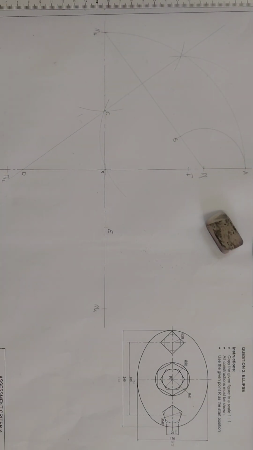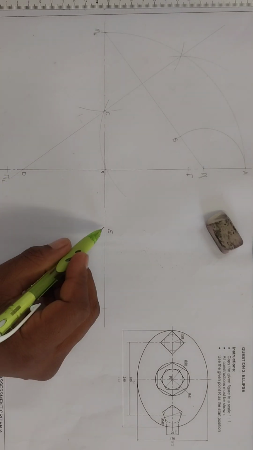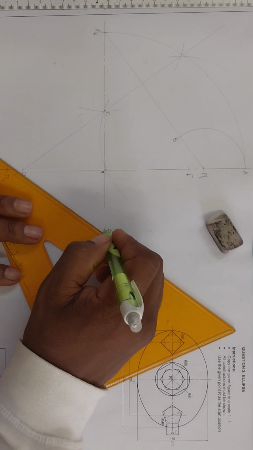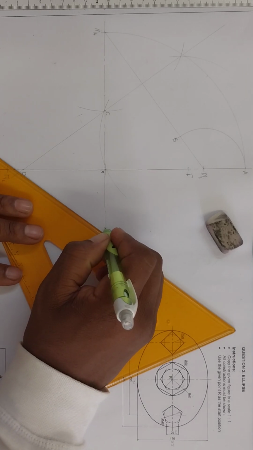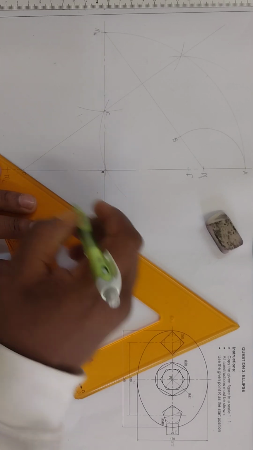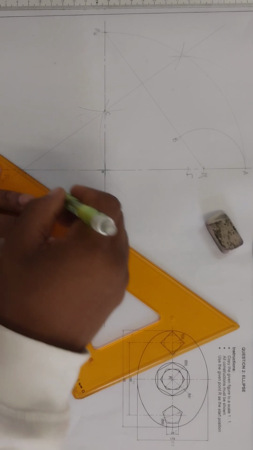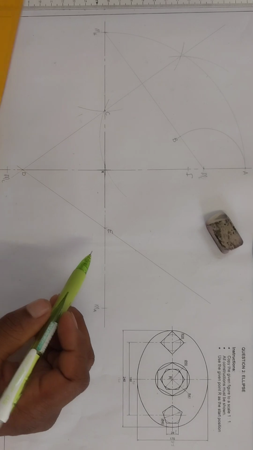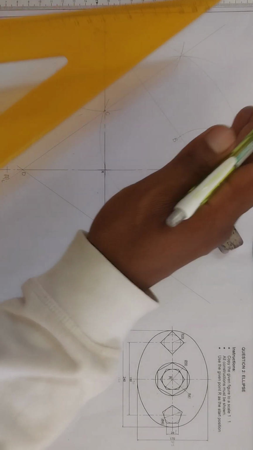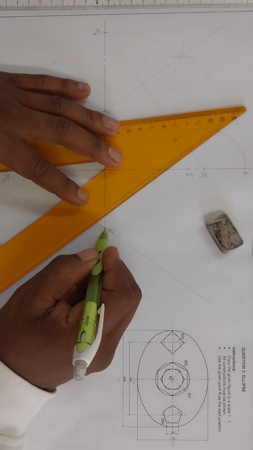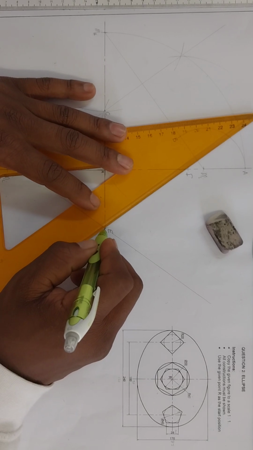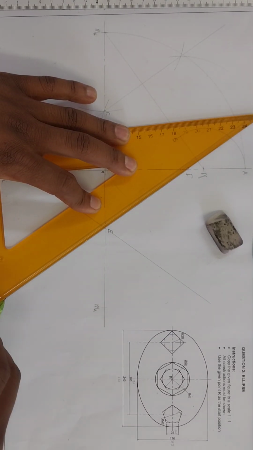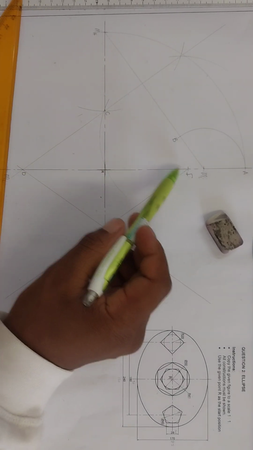So the next step is to join D to E, but make it a little bit longer. Join D and E, like that. And then the next step is to join E to F, and then F to C.